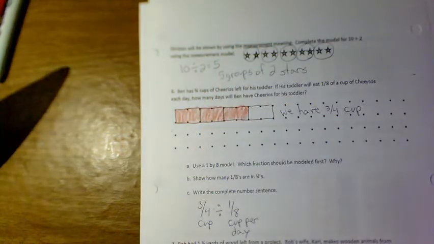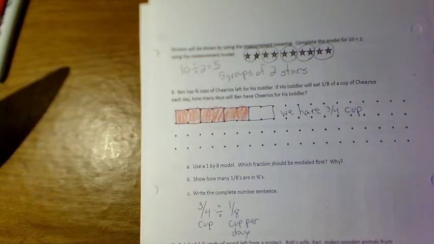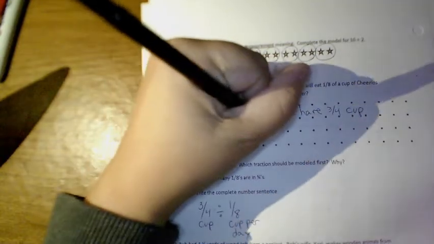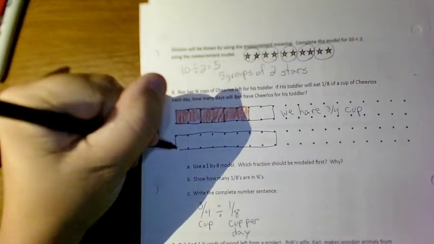So our first picture is what we have. And then it might be helpful to model what the amount is that we are going to be eating each day. So I encourage you to model both fractions in this case so that we can compare them. So if he can eat 1/8 of a cup of Cheerios each day, what does that look like? So 1/8, if we use the same size unit, now we would want to split this into 8 equal parts.